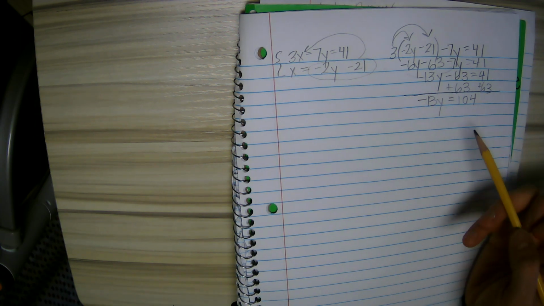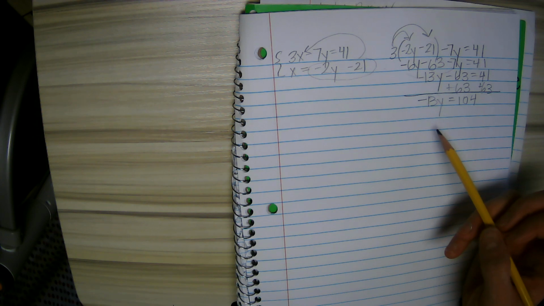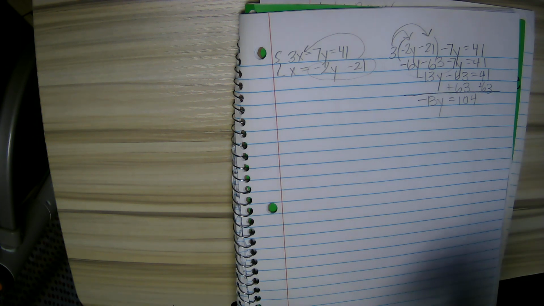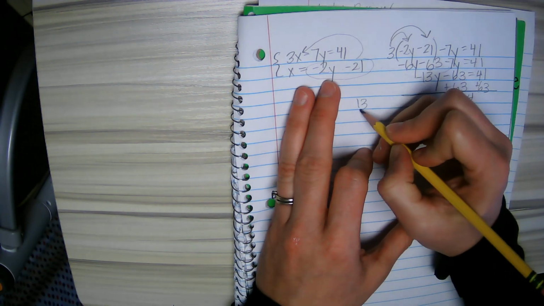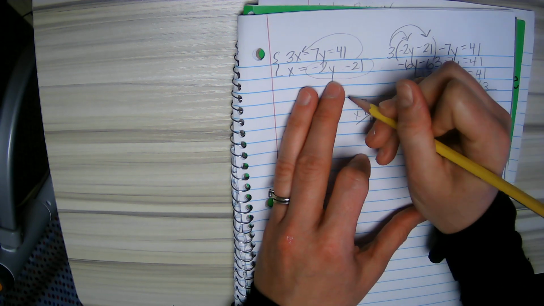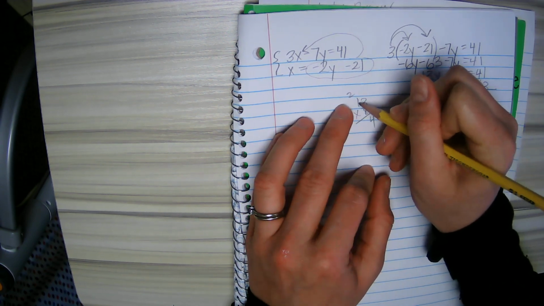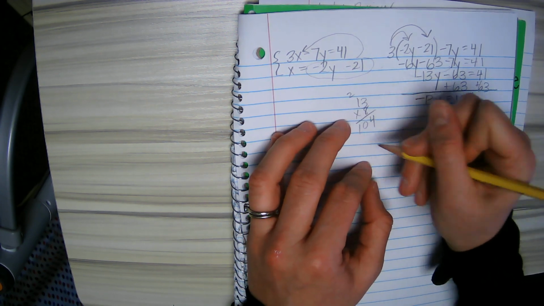So what multiple of 13 gives 104? Well, 13 times 8: 8 times 3 is 24, and then 8 times 1 is 8, plus 2 is 10.